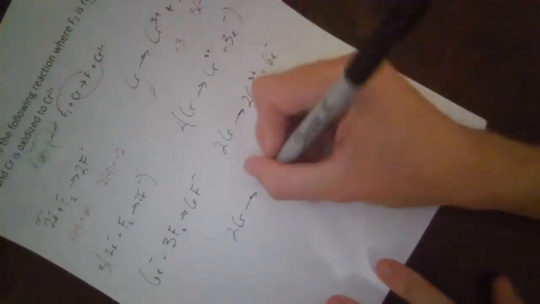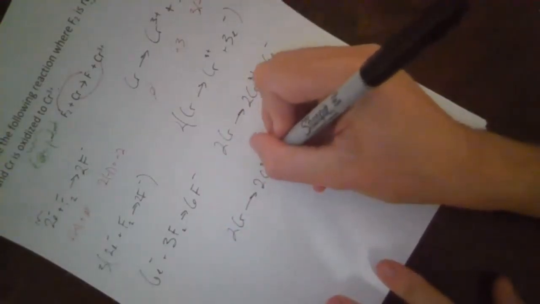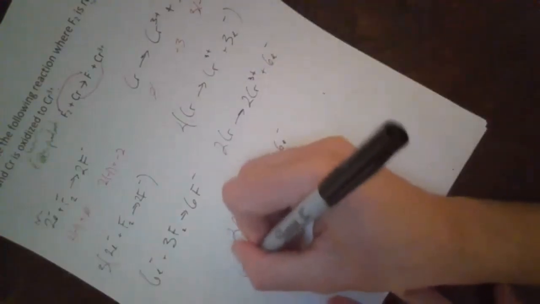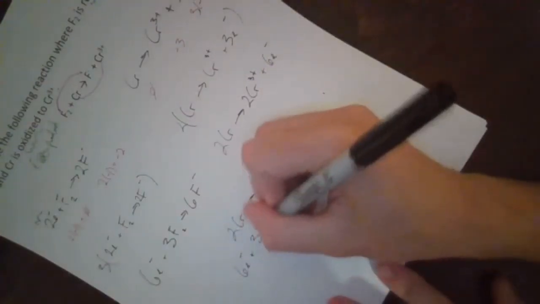So what I can do is I can add all of this together. I can do 2 chromium becomes 2 Cr3+ plus 6 electrons. 6 electrons plus 3 F2 becomes 6 F-. And then we're going to add these together, how we've added reactions before.